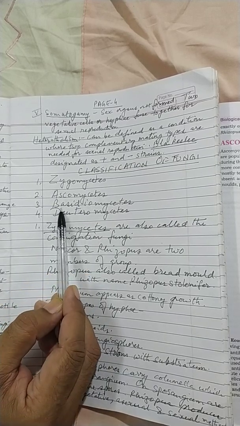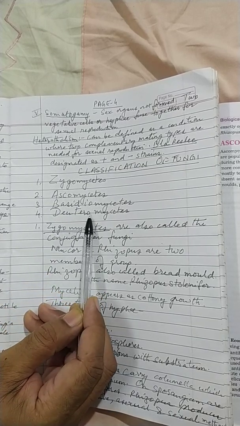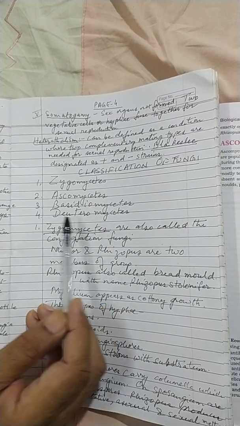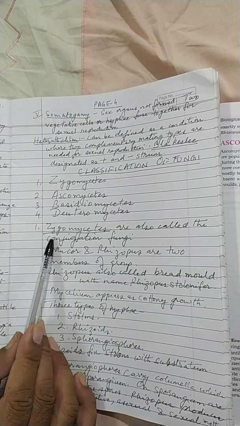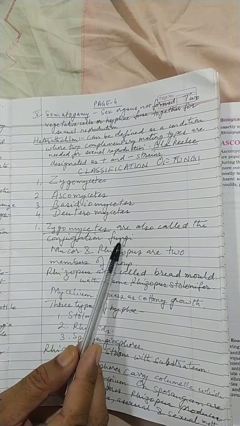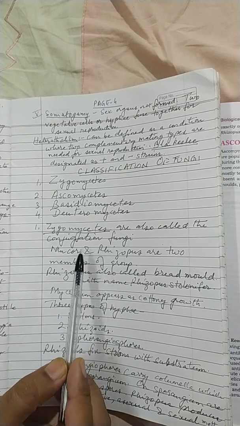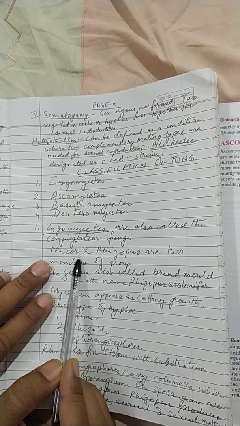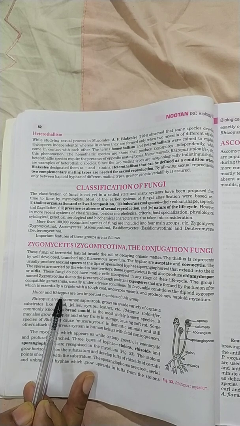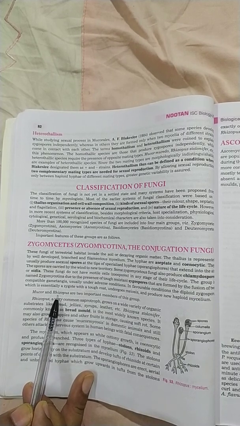Zygomycetes, ascomycetes, basidiomycetes, and deuteromycetes. These four are there. And let us study here about the first one, zygomycetes. These are called the conjugation fungi, and the two great members of this group are Mucor and Rhizopus. These are the two members of the group.